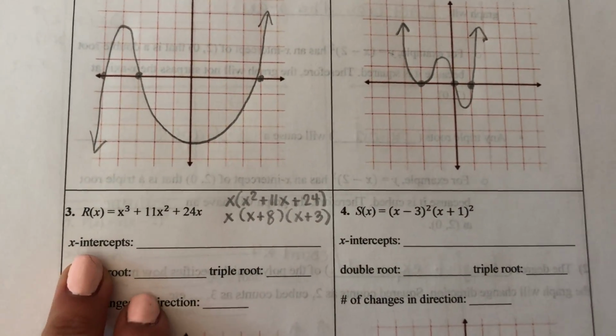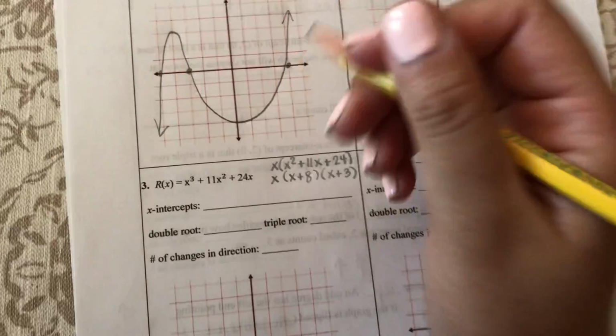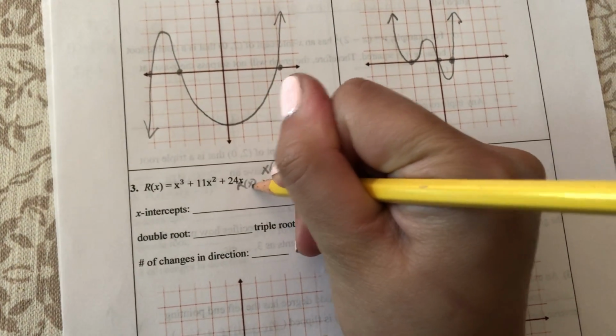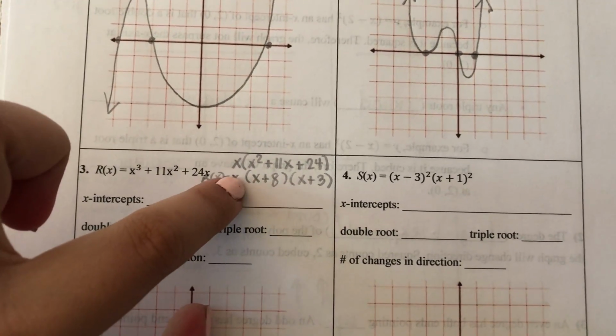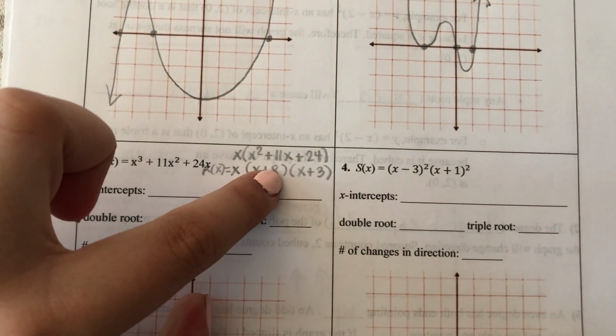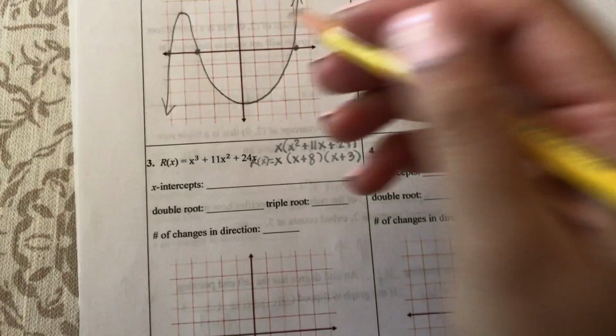So find your x-intercepts now. I'm just going to set this R of x. So you just set each part equal to 0, including the x in the front. Here I have 0, 0, -8, 0, and -3, 0.